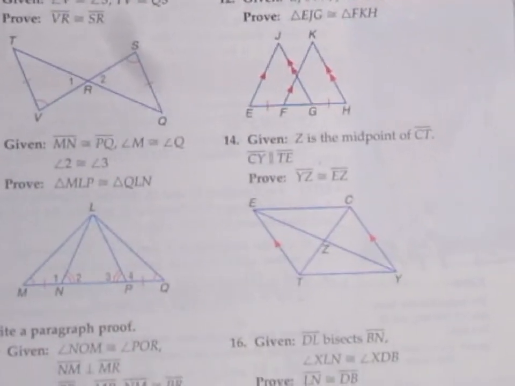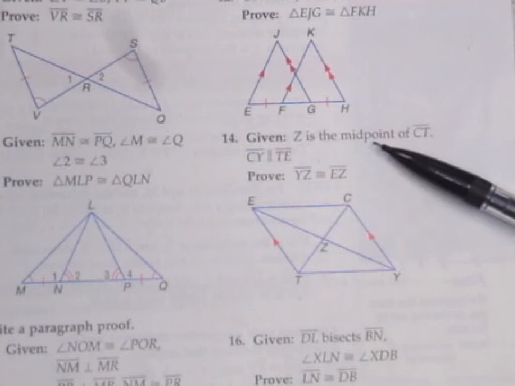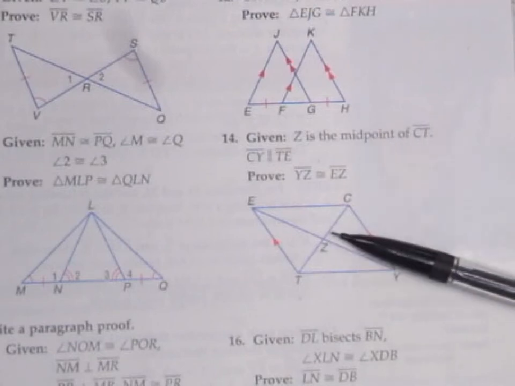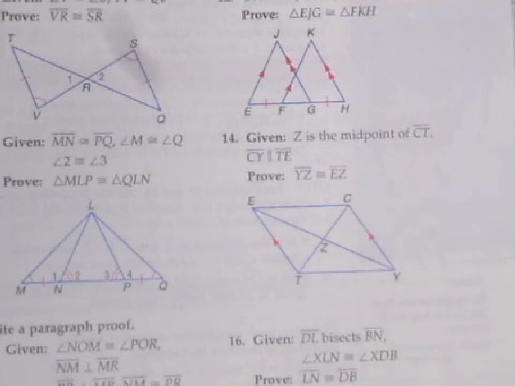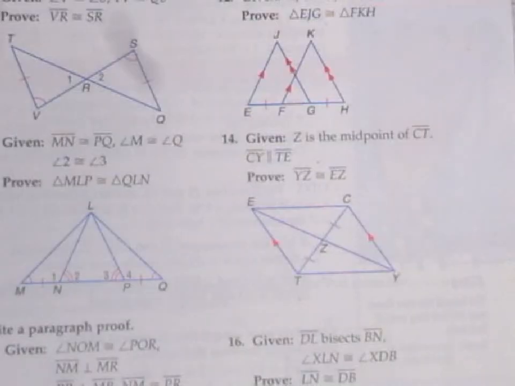Okay, let's look at 14, which is another one you have to do. Again, another key term, midpoint, right? Midpoint, what does that tell us? Z is the midpoint of CT. That's giving you congruent sides. So again, don't do this in your book. I'm setting a bad example here. But those two guys are going to be congruent because that's what midpoint means.